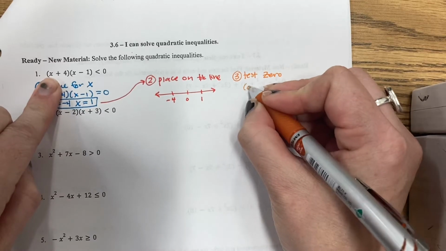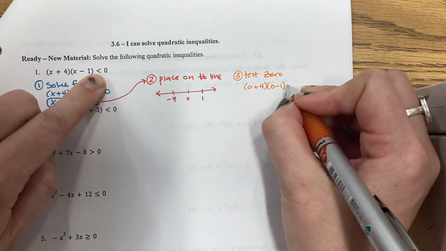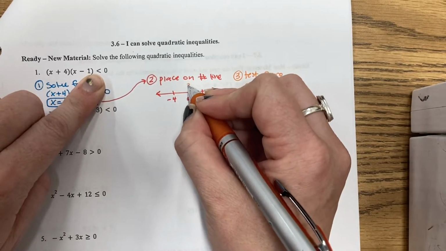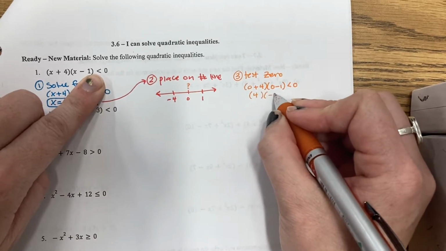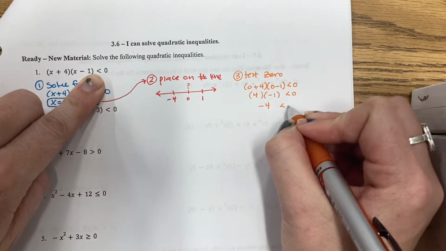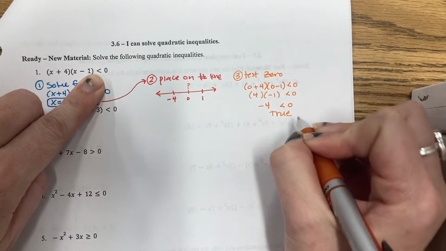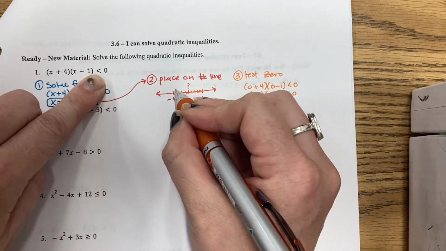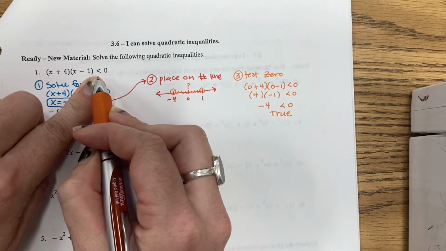So what happens when I plug a 0 in to my inequality? When I plug 0 in, I get a 4 times -1. 4 times -1 is -4. Is -4 less than 0? True. That means it's true within the center, and they are open dots from the inequality.